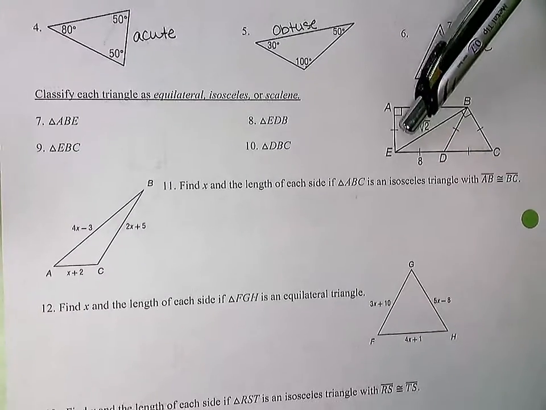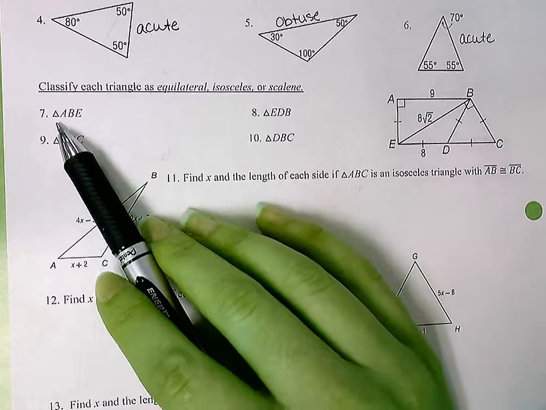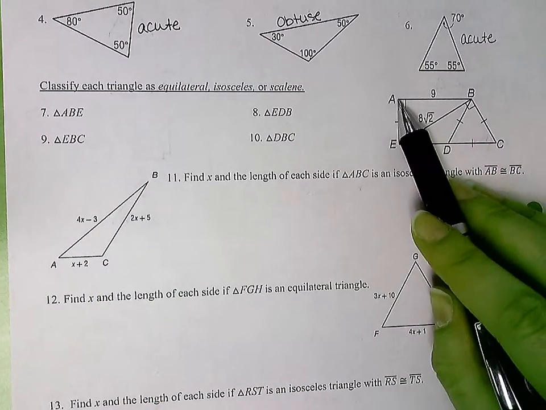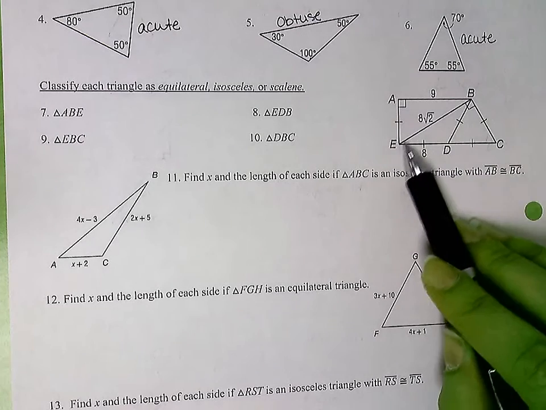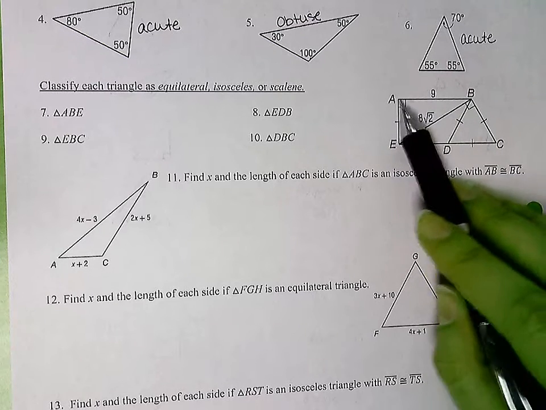Focus, please. The next section here, we want to classify the triangle as equilateral, isosceles, or scalene. So this time we're looking at the sides, not the angles. Okay, so number 7, we're looking at triangle ABE. So we're going to go in order there, from point A to point B to point E. So we're looking at this triangle here.